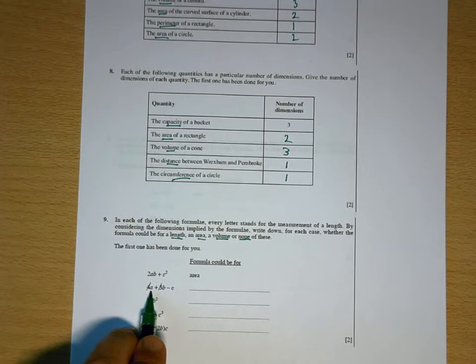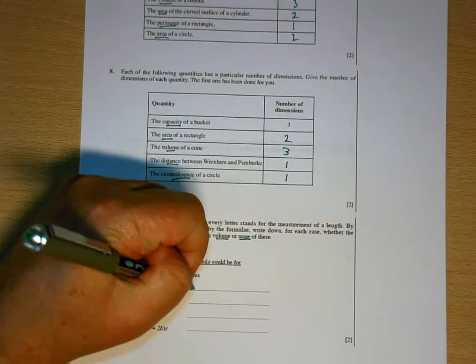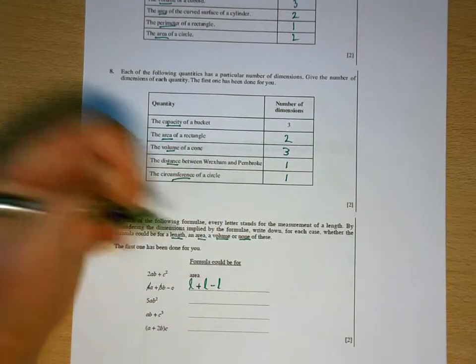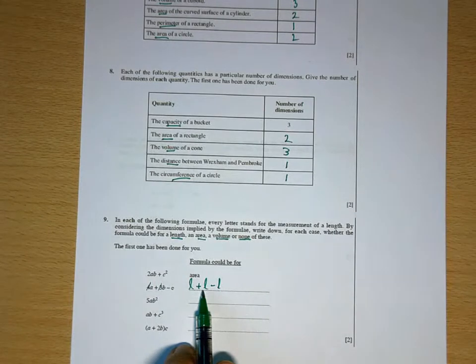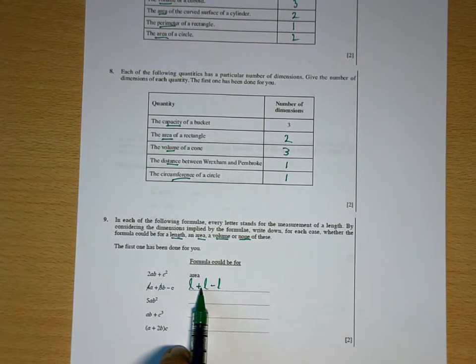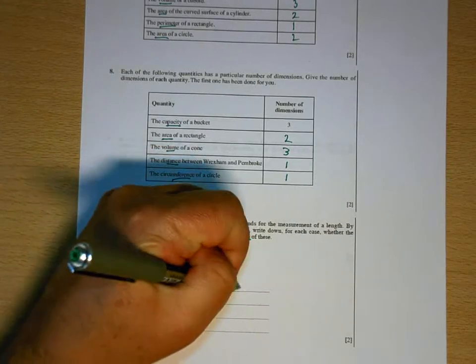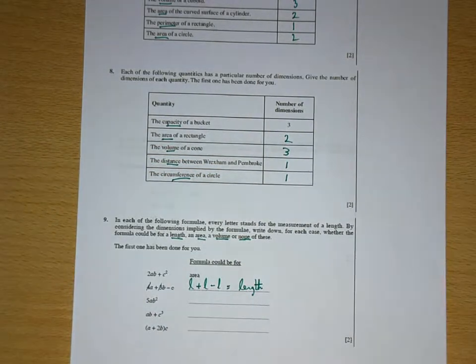So what we have there is a length plus a length less a length. So if we write that down, and remember these aren't like algebra where length L take away L is 0. Use this language in your mind as you're working. Length plus length makes a bigger length, and then we're going to take some length off it. Well, we're still going to end up with a length. So that's going to equal length, and I'm using the language that they're using there.